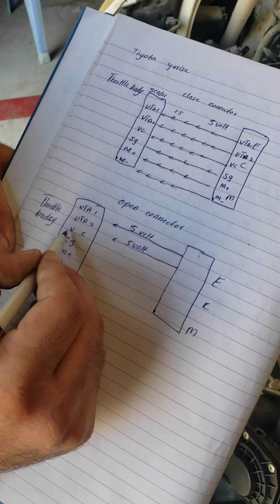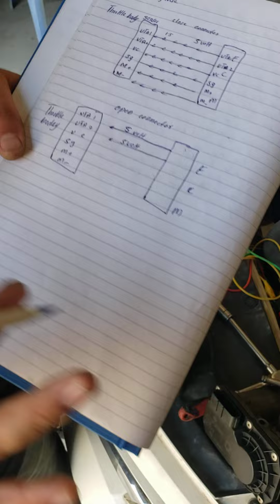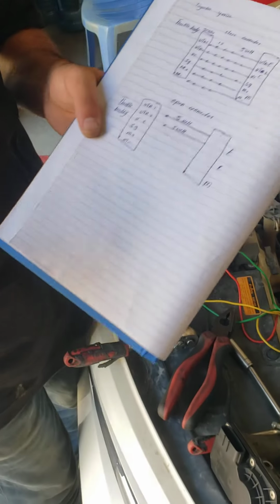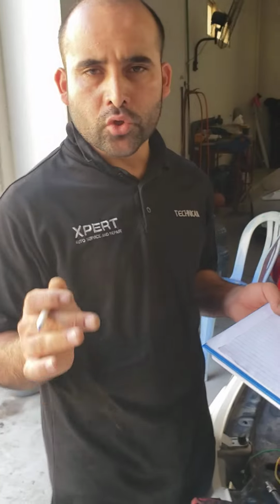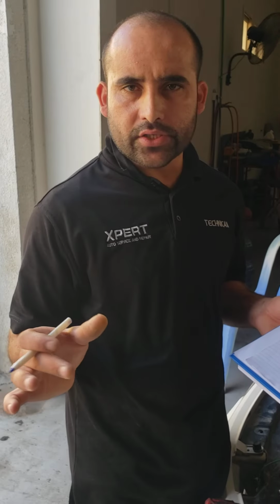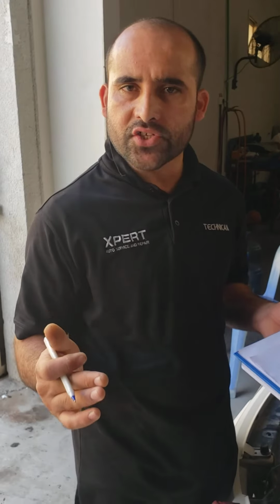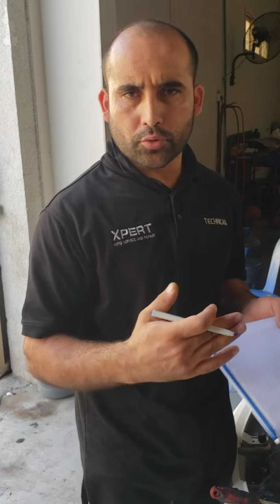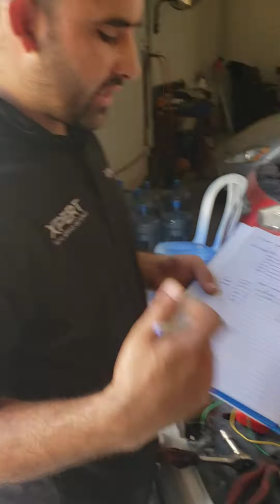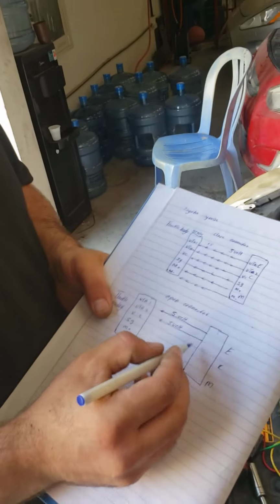The VC depends on the company. For example, some companies give 12 volt, some give 5 volt. What does VC mean? VC means voltage constant. It means it should be 5 or 12, depending on the company.